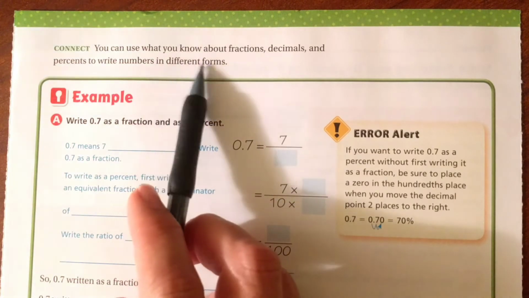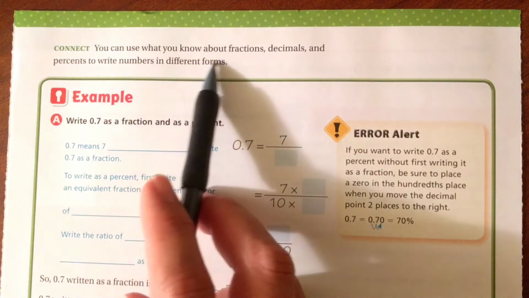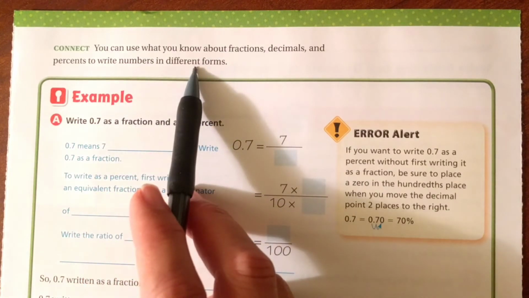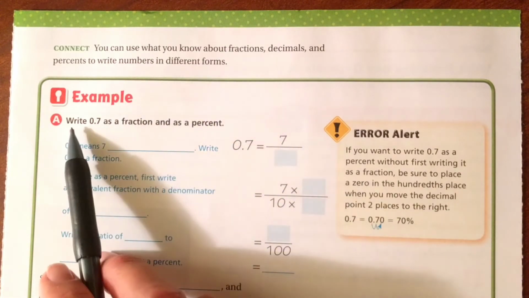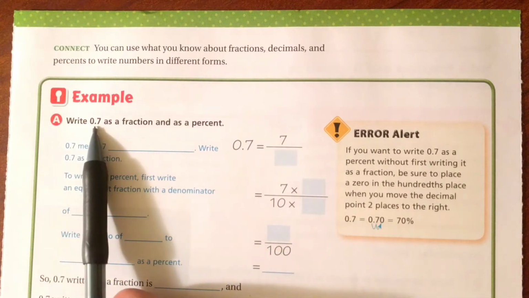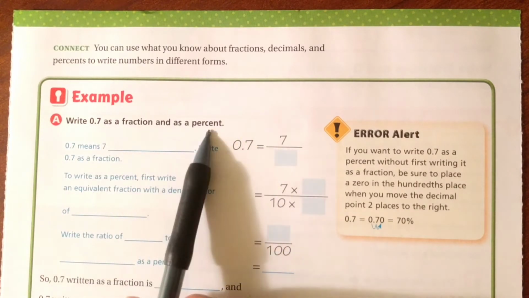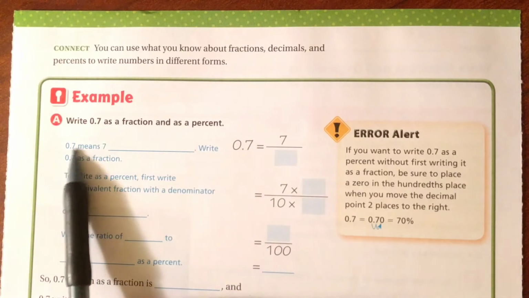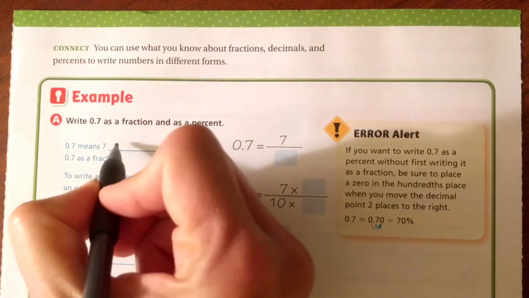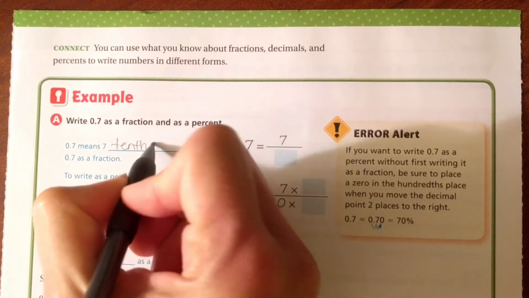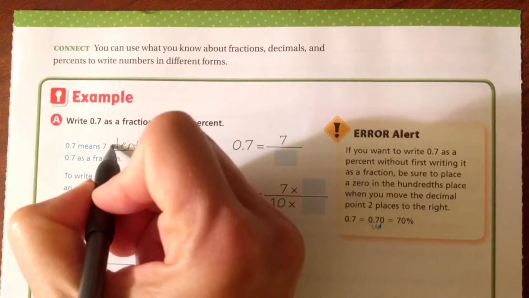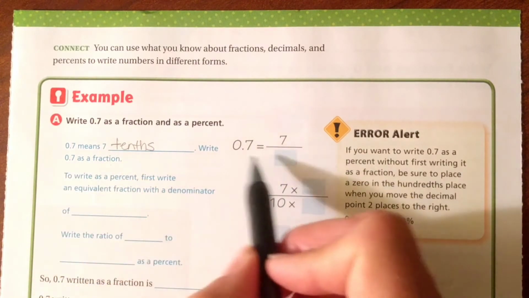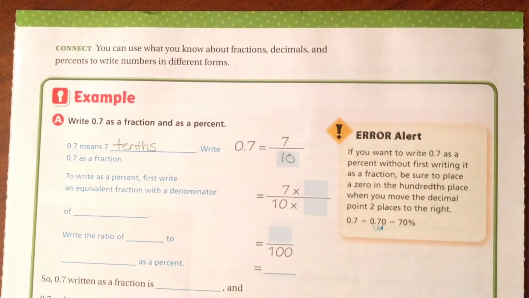All right, page 204. You can use what you know about fractions, decimals, and percents to write numbers in different forms. So we're going to write 0.7 as a fraction and as a percent. This number right here means 7/10. We know this from our place value at the beginning of the year. So we write it as a fraction, which is 7/10.